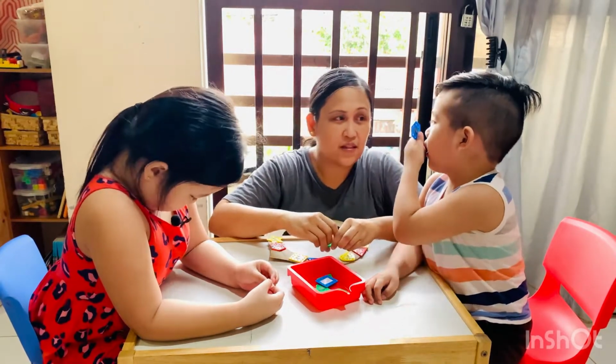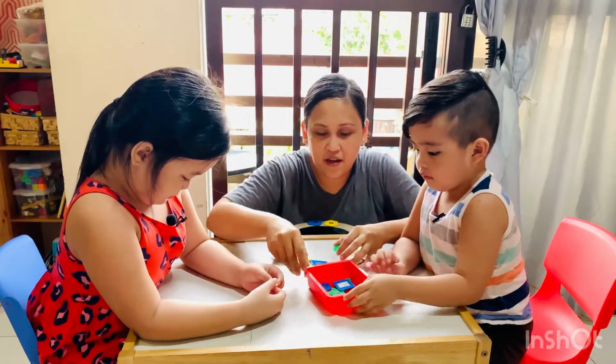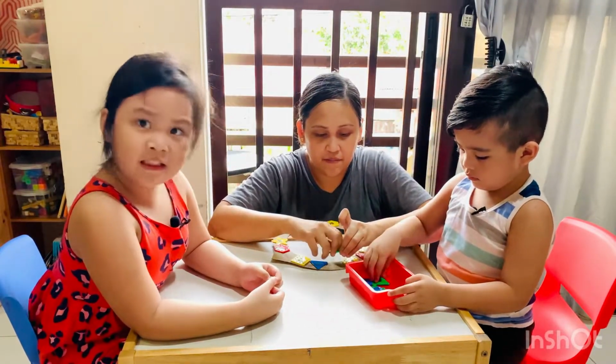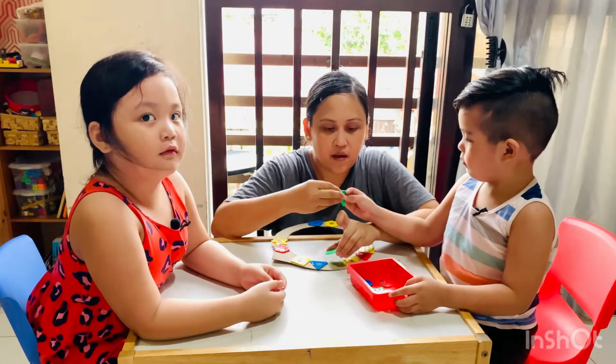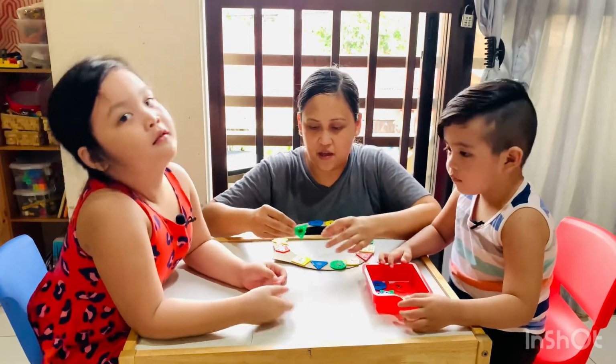What number is that? Look for the button number 8. Go ahead. What number is it? Oh, button number 8. Let's take off the double-sided tape.